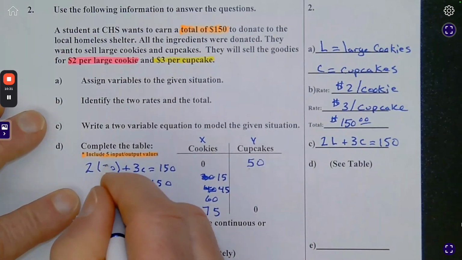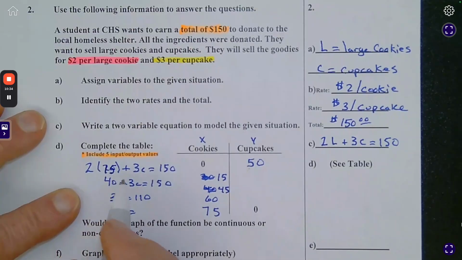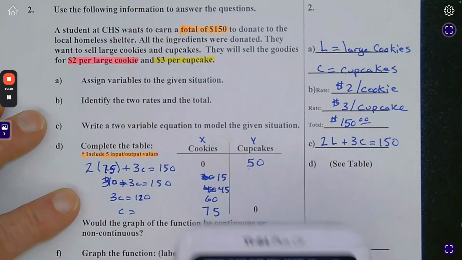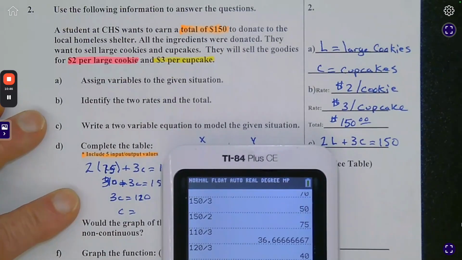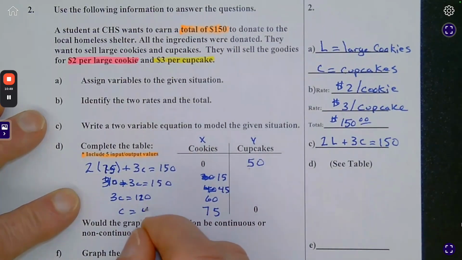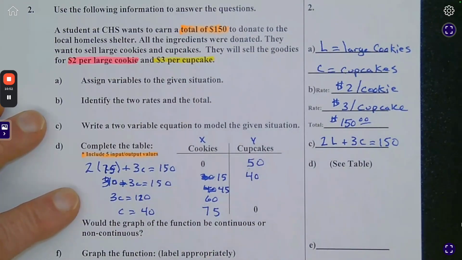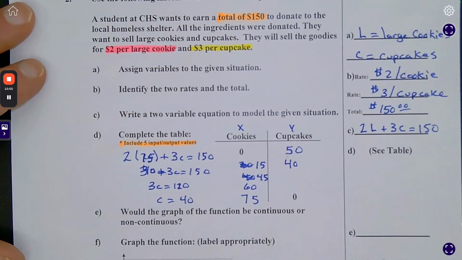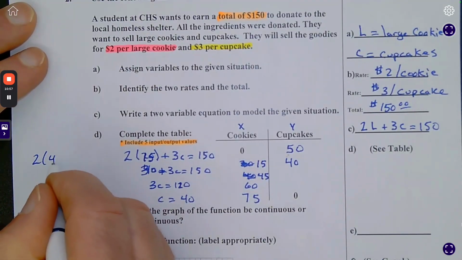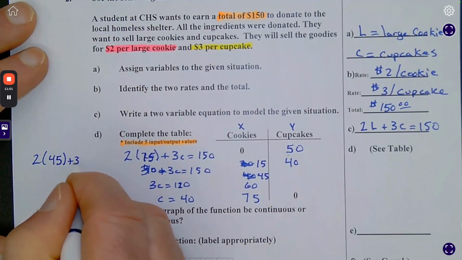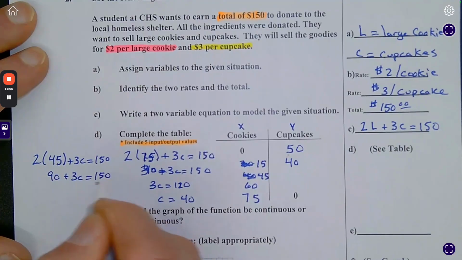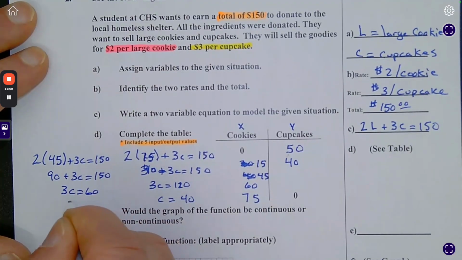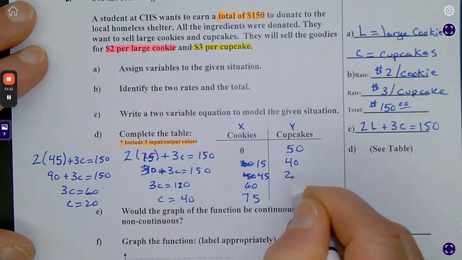Okay, let's do it now. See how I did. So I'm going to change that to a 15. That's now a 30. Subtract 30. That's 120. Now we got it. Okay, so we really got to think about what we can put in and out on this one. Okay, that's 40. That was tricky. Okay, now I'm going to do it again. This time I'm going to input 45. So 45 large cookies. 2 times 45 is 90. Subtract 90. Divide by 3. And that's 20.